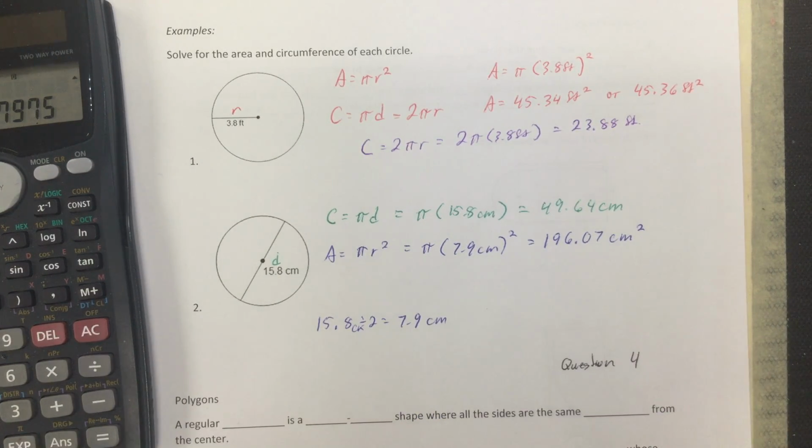Question number 4 involves a number of circles. I want you to work on question number 4 and find the area and circumference, potentially, of circles.